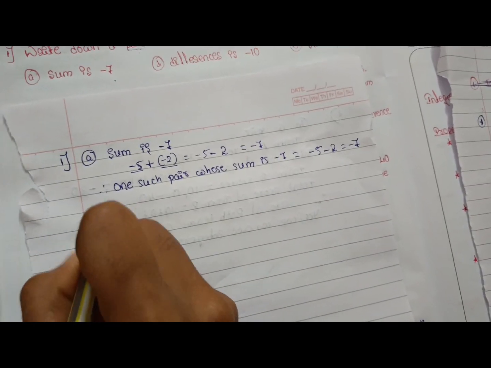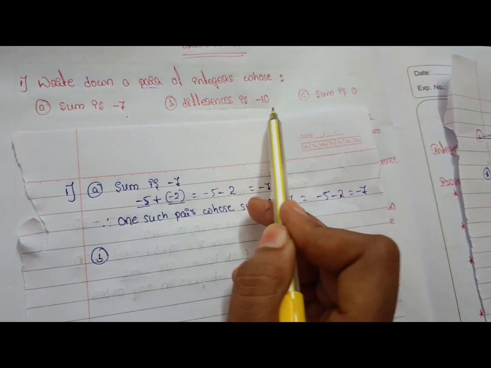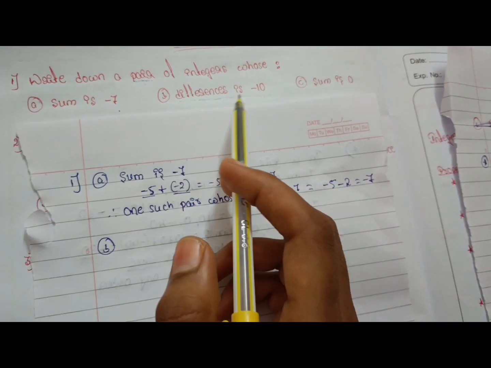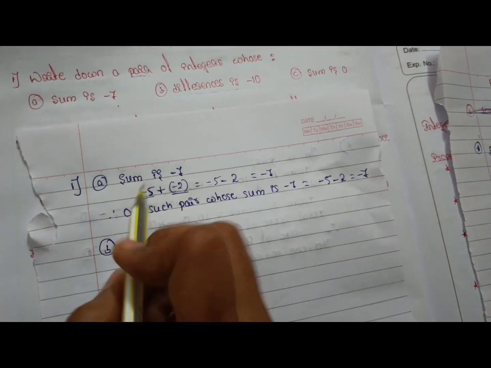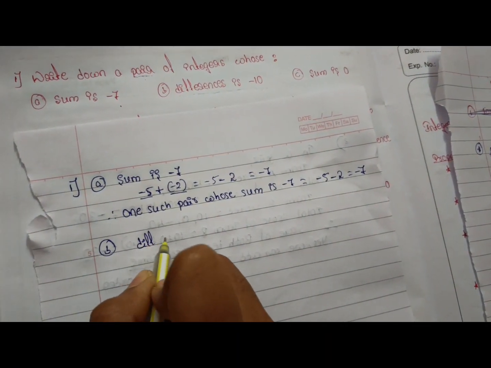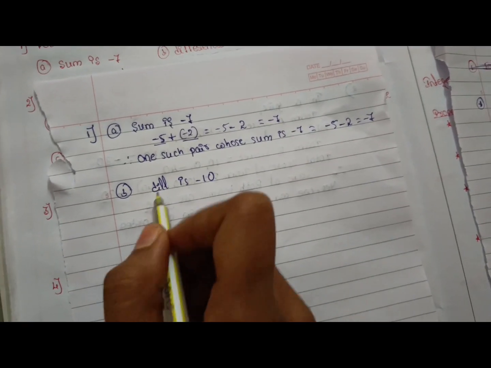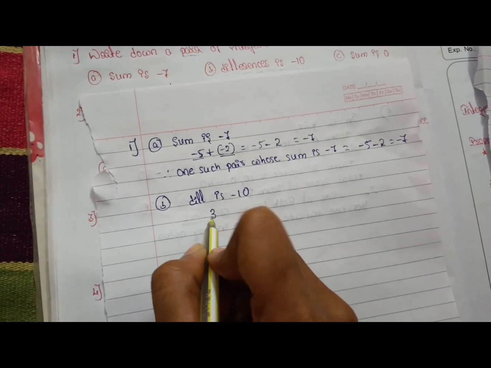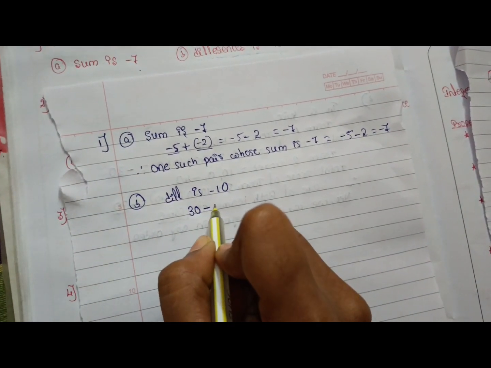Next, B question: a pair of integers whose difference is minus 10. So you have to do subtraction of two numbers. Difference is minus 10. Take two numbers, 30 and 40.